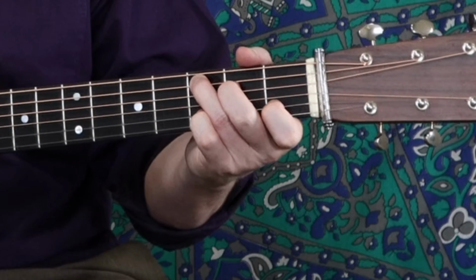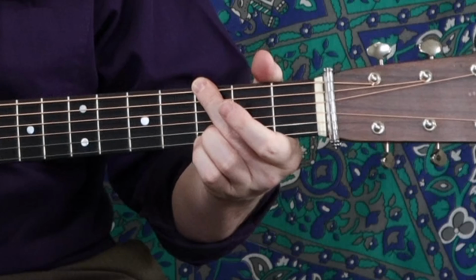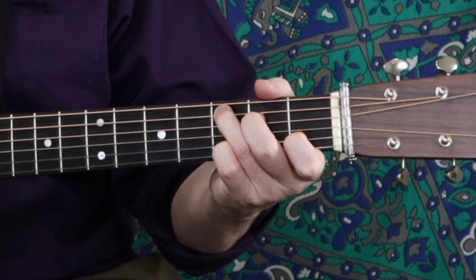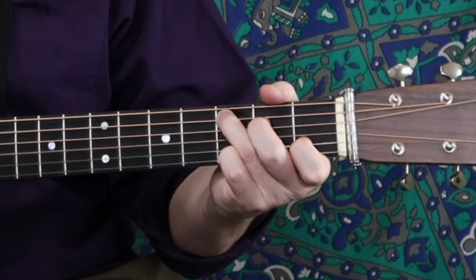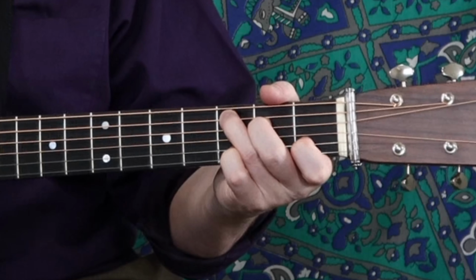So if I were to go C, G, and then to change to G, and it's still G, I doubled the bass note as I changed chords. So instead what I'll do is I'll double a bass note while I'm on the C chord, and then when I get to the G, it will be a brand new G note. So C, hear that?